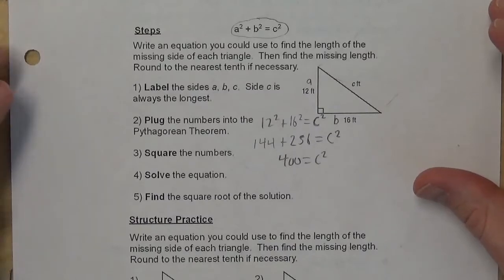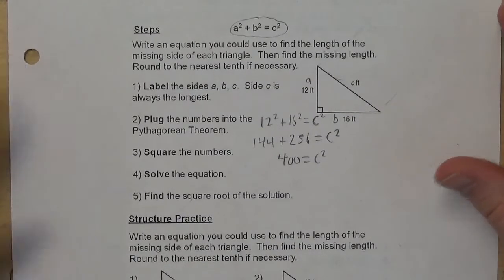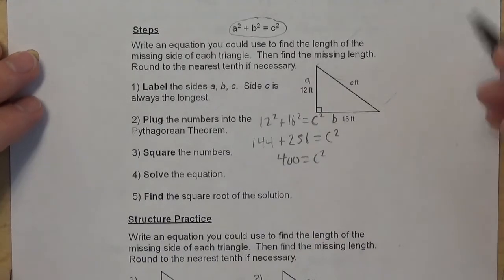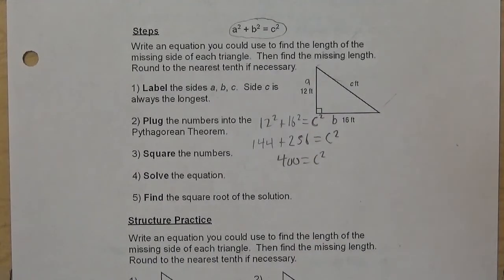We've talked about this earlier this year, so I want you to see if you can think of this before I tell you what the answer is. How will we undo a squared? What is the opposite of squaring something? So think about that and see if you can remember.